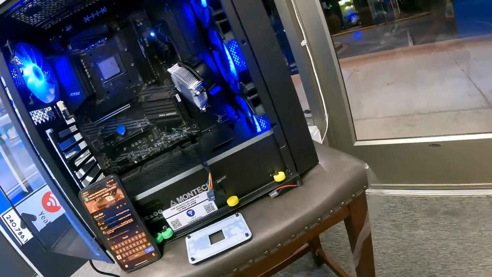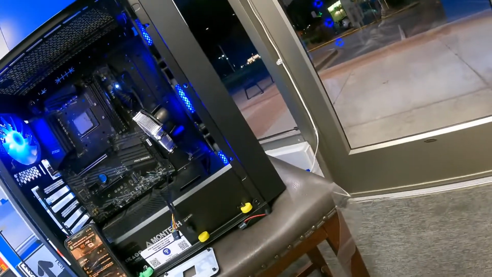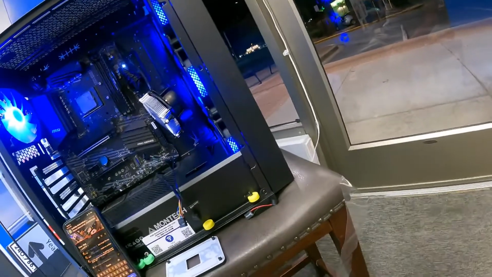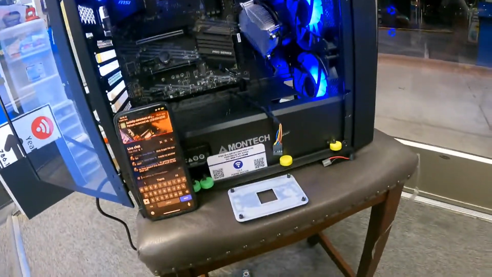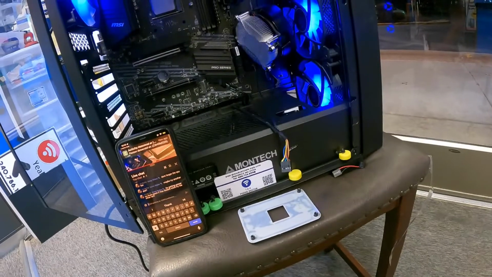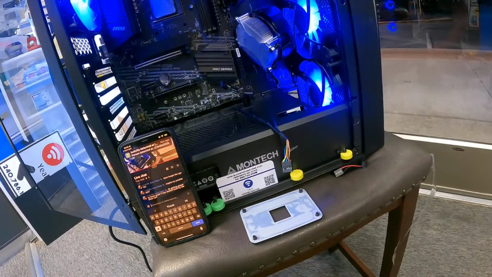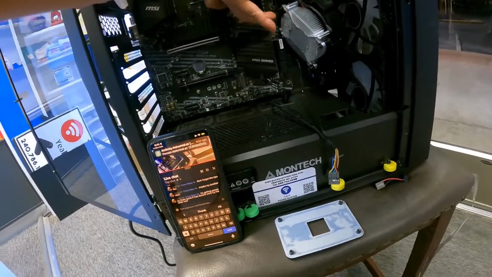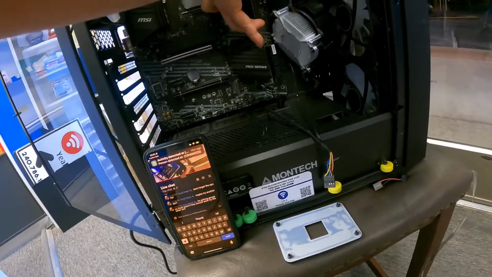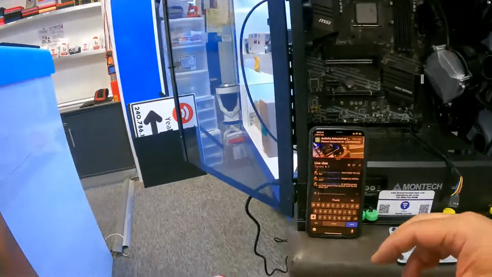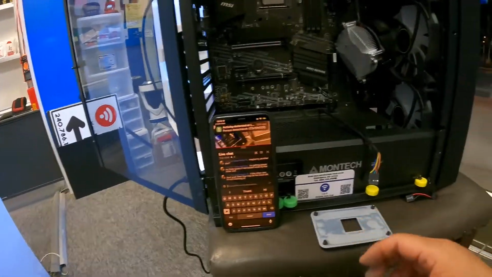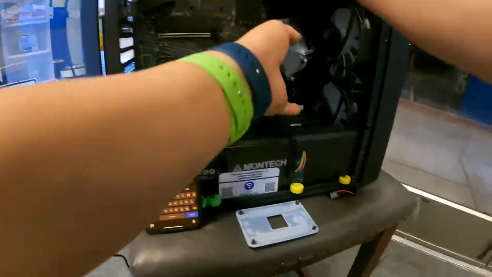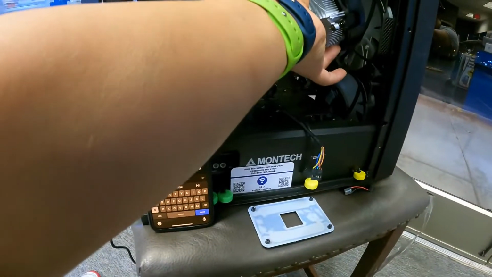Nope, not posting. Not posting still. Okay. All right. Let's do this before the thermal paste gets too dry.